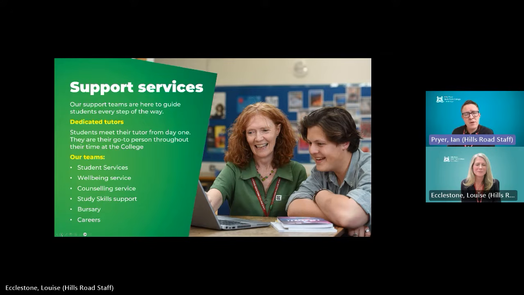We also have a really well-trained and skilled study skills support team. They're based out of our new study centre, and they provide students with all sorts of advice on organisation, time management, executive functioning, revision skills. And then working out of student services is our bursary team, who help students who may be able to apply and qualify for financial support.